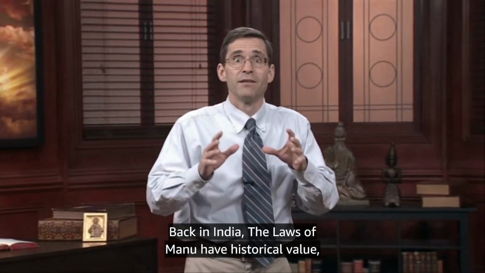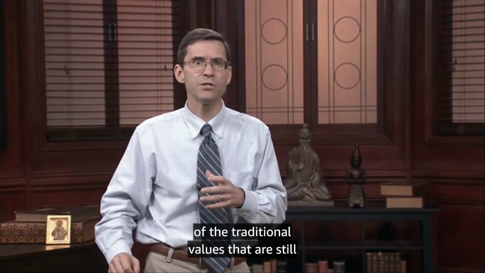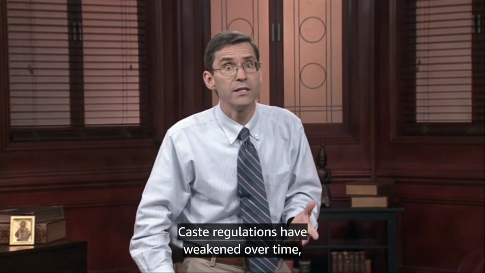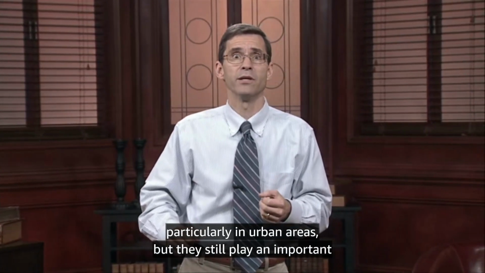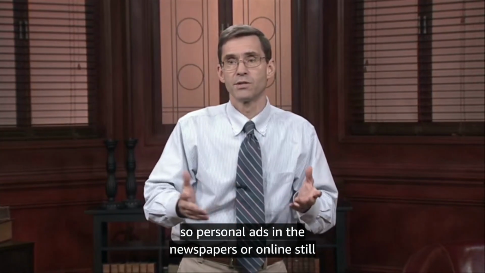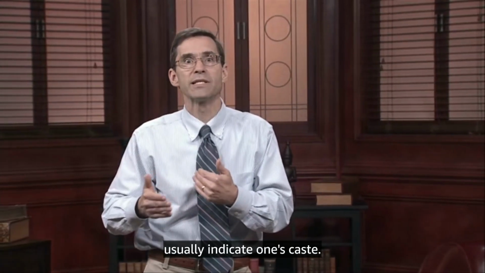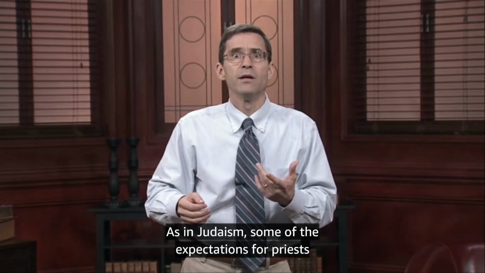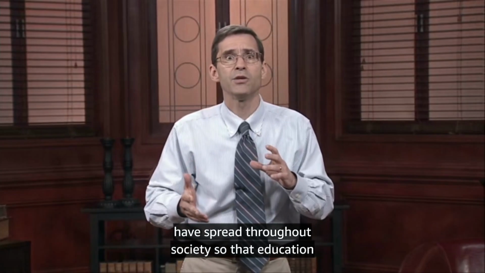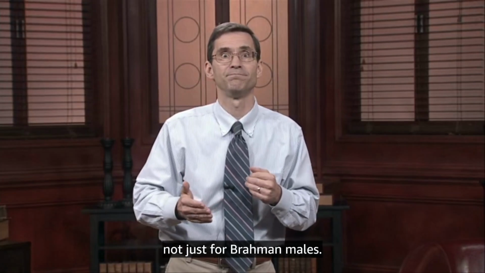Back in India, the laws of Manu have historical value, and they may provide insights into some of the traditional values that are still part of Indian society. Caste regulations have weakened over time, particularly in urban areas, but they still play an important role in politics and marriage arrangements. So personal ads in the newspapers or online still usually indicate one's caste. As in Judaism, some of the expectations for priests have spread throughout society, so that education is a high priority for many Indian women and lower castes, not just for Brahmin males.